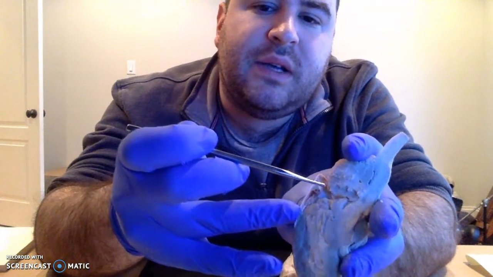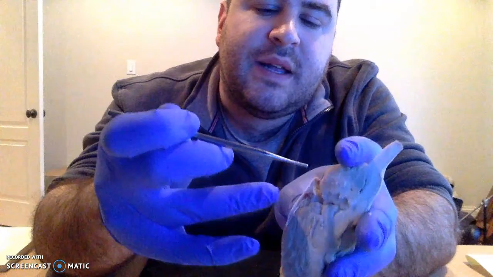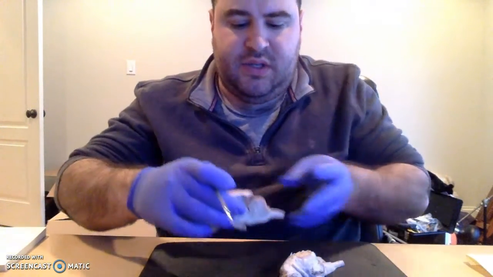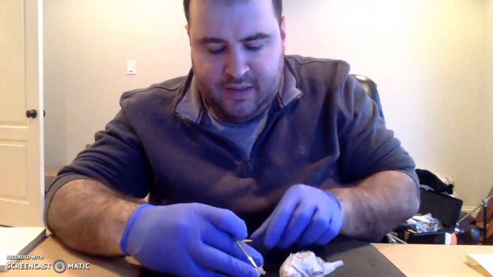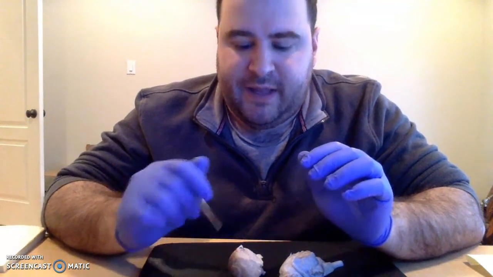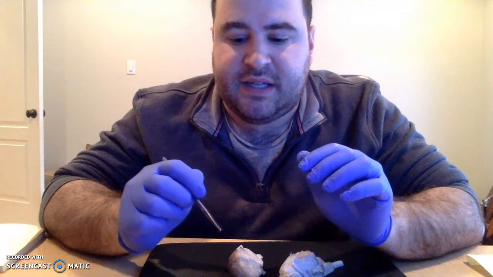And you can see the little bits of connective tissue that's connecting the arachnoid matter, which is still attached to the surface here, to the dura mater. And then deep to that is a very thin layer known as the pia mater, and that's actually going to be way too thin to dissect off of this and show you guys.